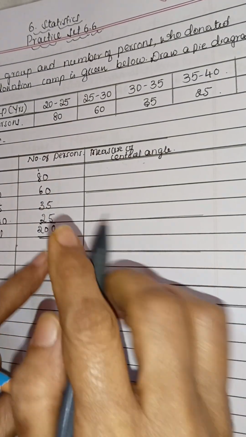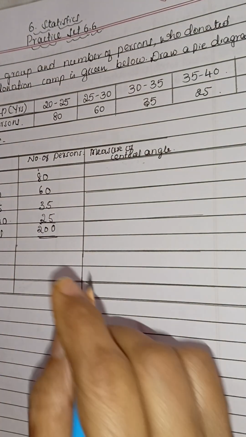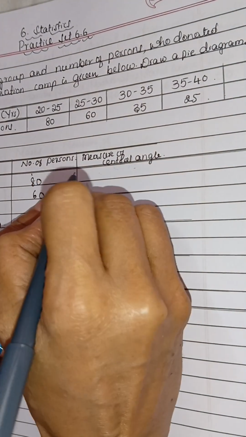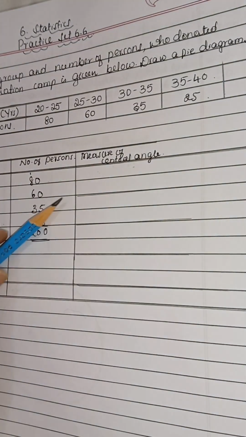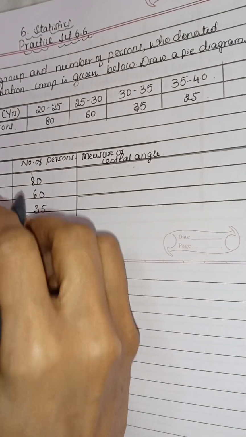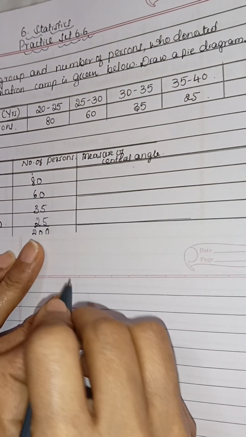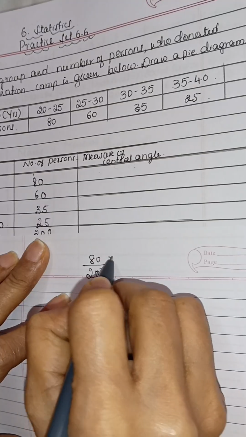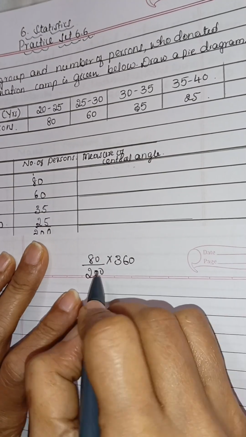How to find the central angle? See, the value of each item. The first is 80, and the total is 200. Out of 200, 80 multiplied by 360 degree gives the central angle.